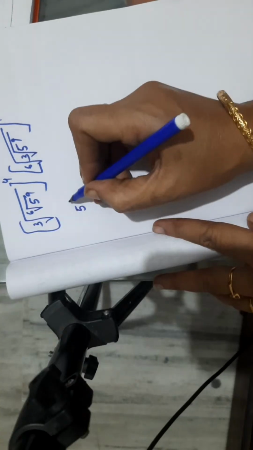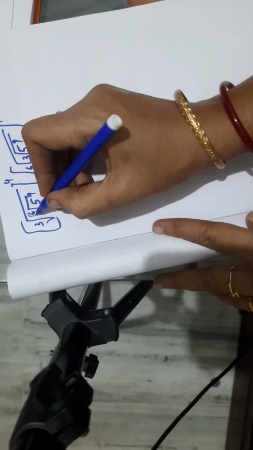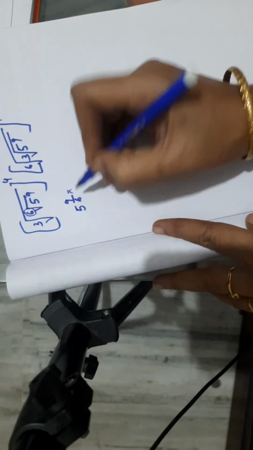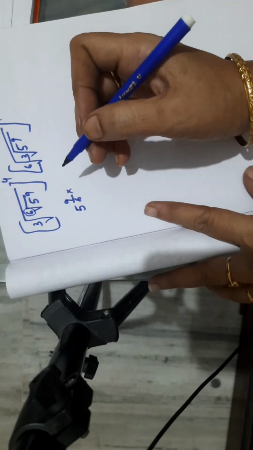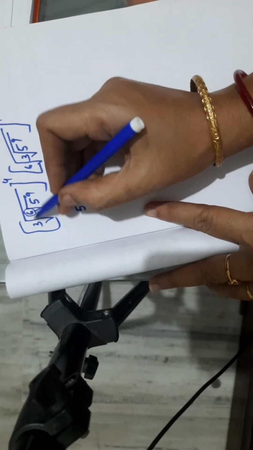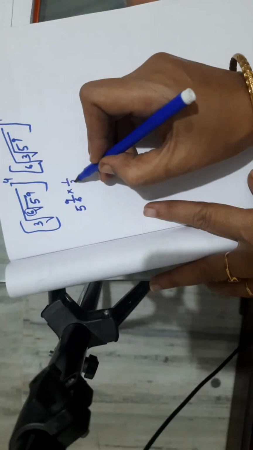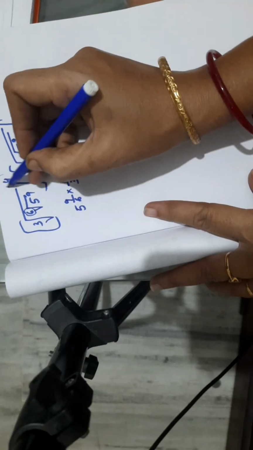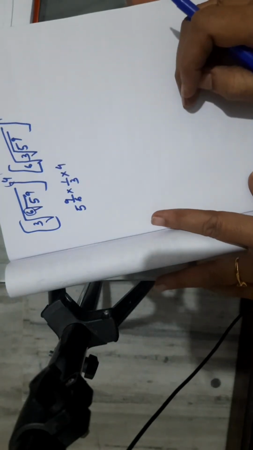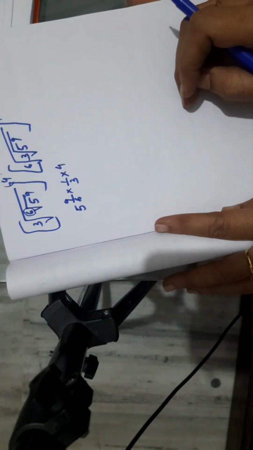So here 5 raised to 9, as the 6 is there, we'll shift it to the denominator. In the same way, cube is there, so here after 6, 3 is there. So again 1 by 3. Then this is overall power 4, so that will be in the numerator. So this is what we are going to start.